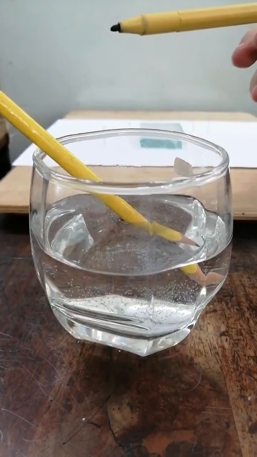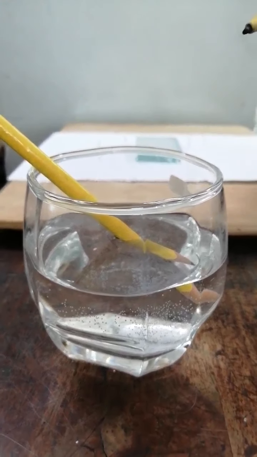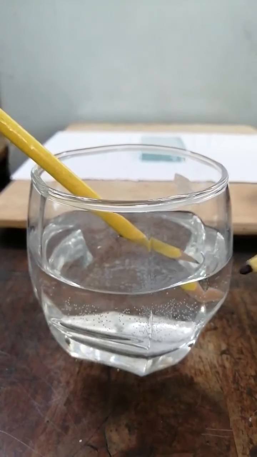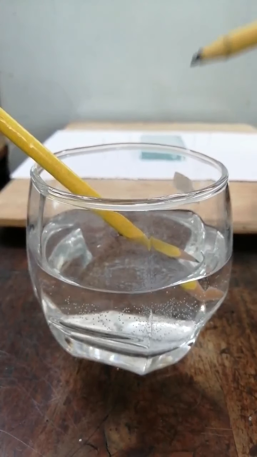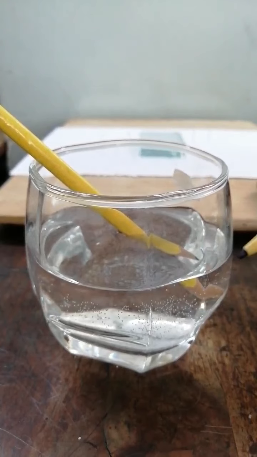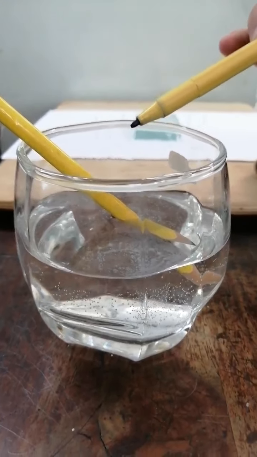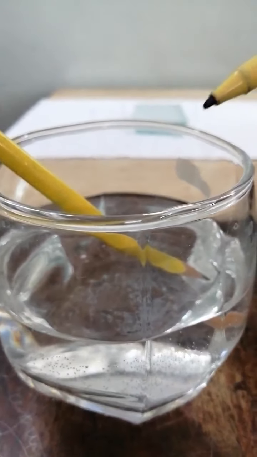We can see the phenomenon of refraction of light by putting a pencil in a glass of water. You can see that this is the water line, and it appears as if the pencil has been broken at the water line. This is a very clear phenomenon of refraction of light. You can also perform it at home.